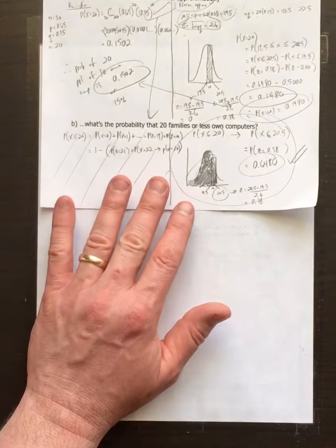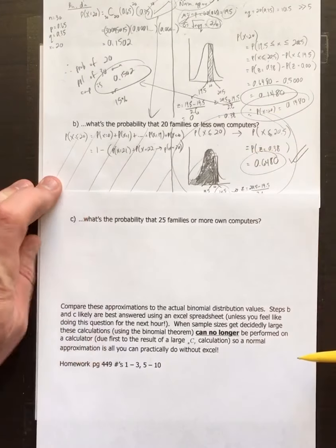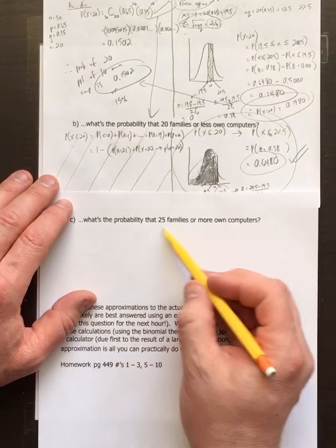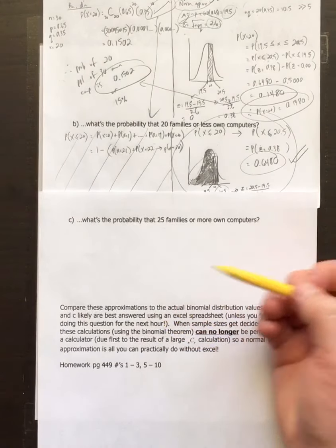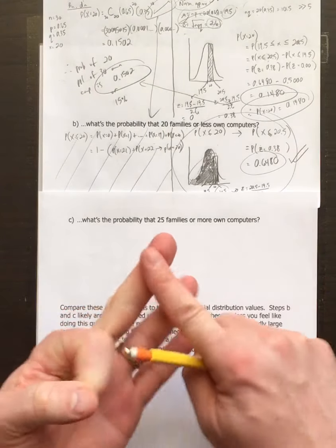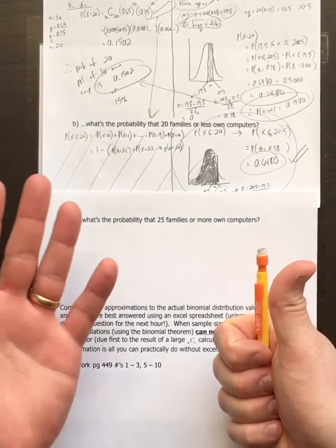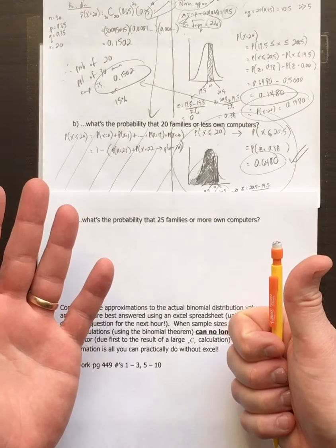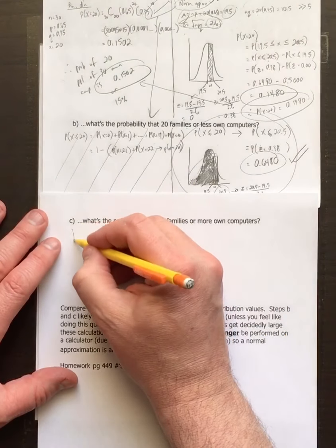In the next situation, part C, what I have is kind of the same idea as the 20 families or less own computers, but in this case, what's the probability that 25 families or more own computers? Now, in this case, how would I do 25 or more? I could do the probability of x is equal to 25, 26, 27, 28, 29, and 30. Okay, and I could do those 6 calculations using the binomial distribution. I'm not going to do that. I'm going to use the normal approximation. It's a little bit quicker for me to do.